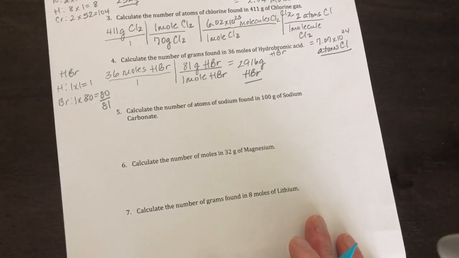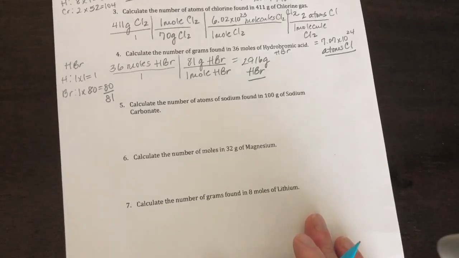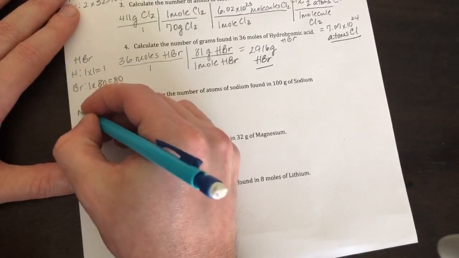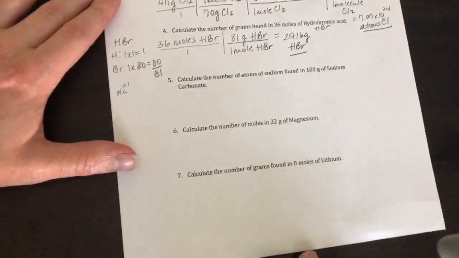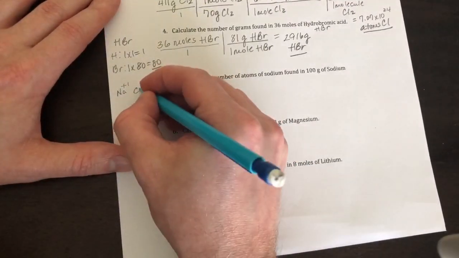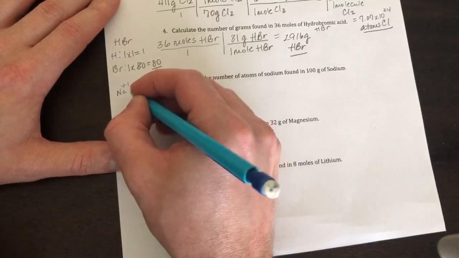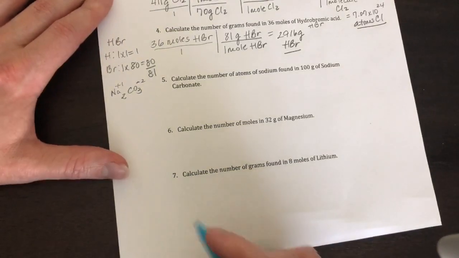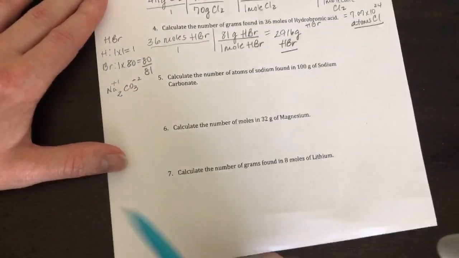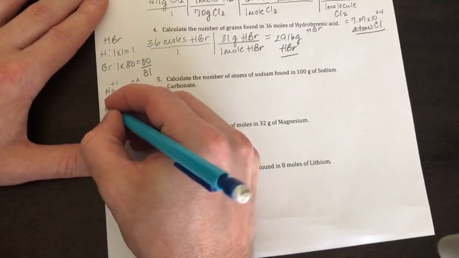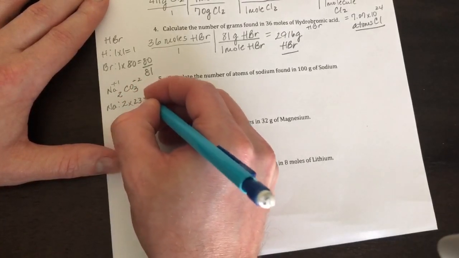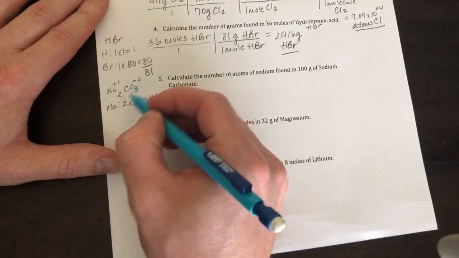Okay, number 5, it says calculate the number of atoms of sodium found in 100 grams of sodium carbonate. Okay, so sodium is Na with the +1 charge. Carbonate, CO3 with a -2 charge. And we crisscross. We're going to go ahead and have to find the molecular weight. So sodium, you got 2 of those at 23. That's 46.